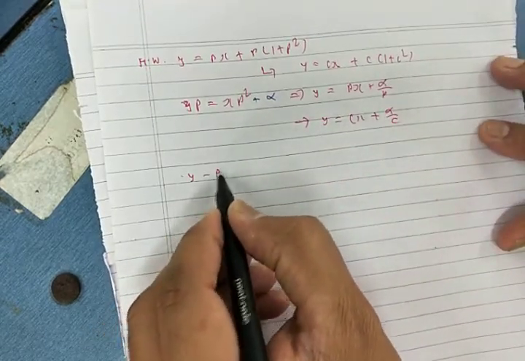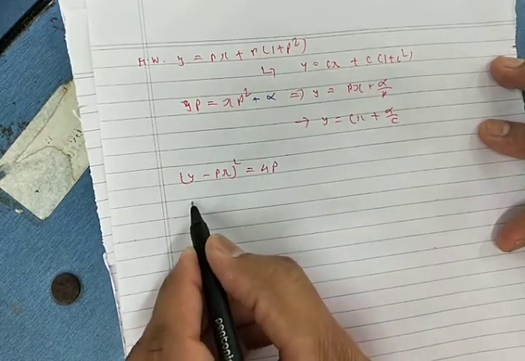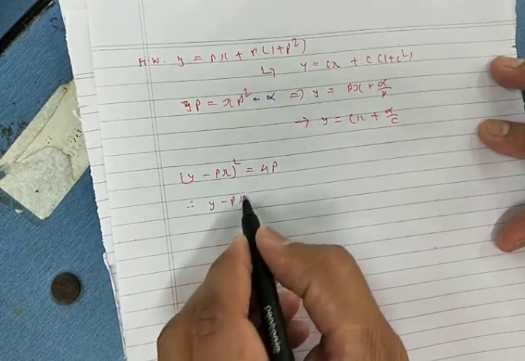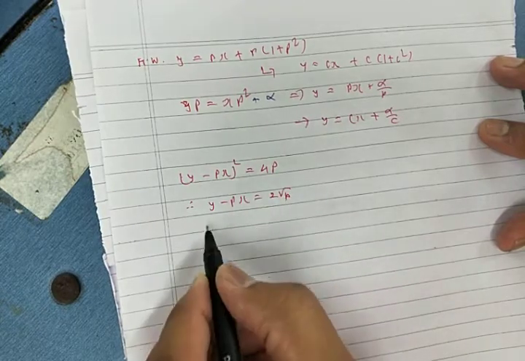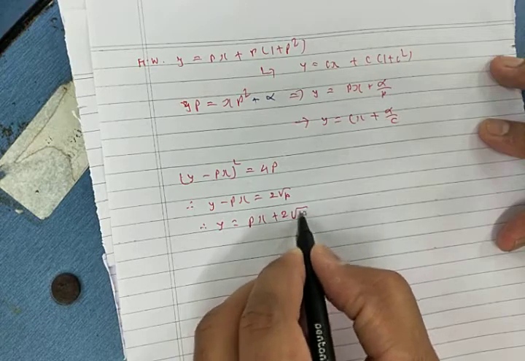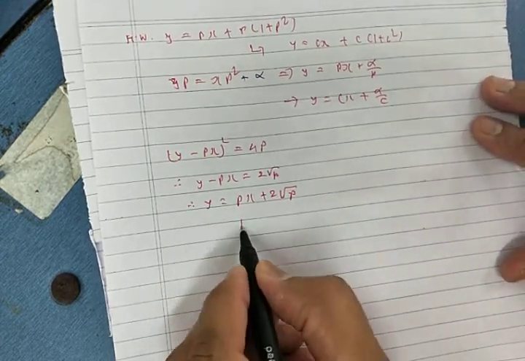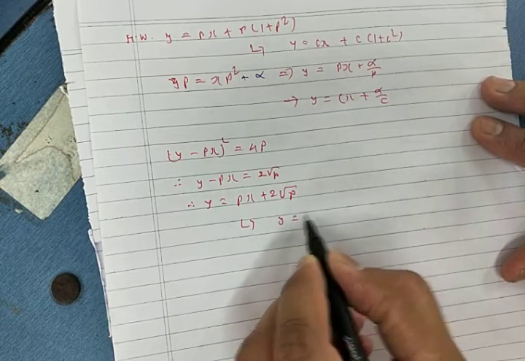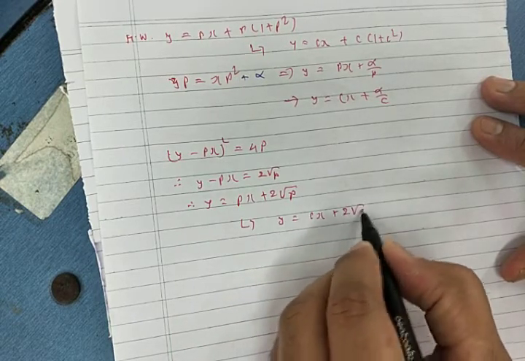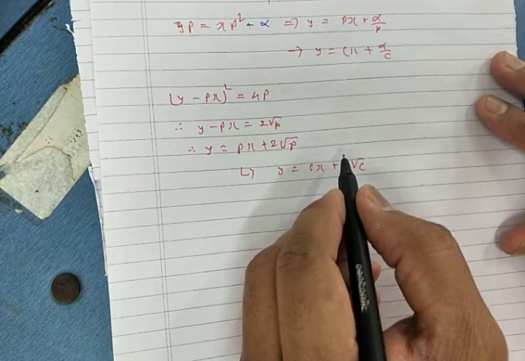Next example, y minus px whole square is equal to 4p. So y minus px is equal to 2 root p. And therefore y is equal to px plus 2 root p. So once again it's Clairaut's form. So our solution is y is equal to cx plus 2 root c. Yes or no? Yes.